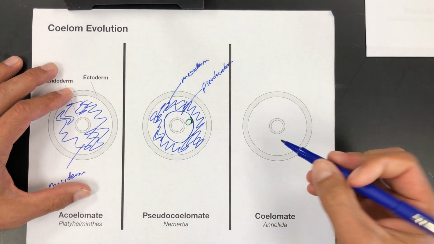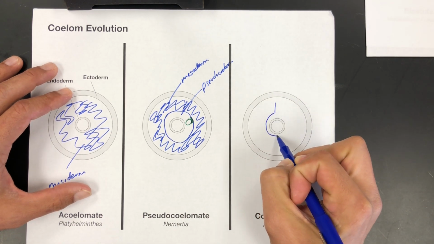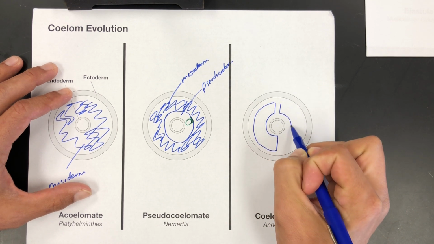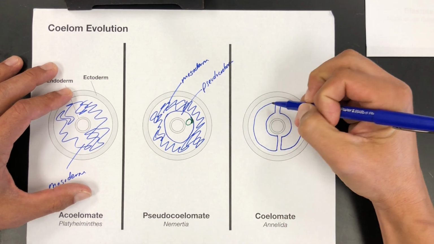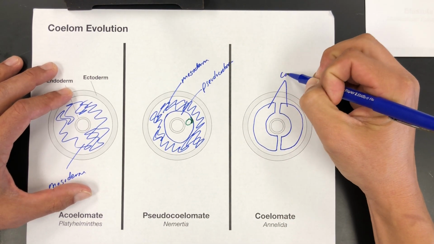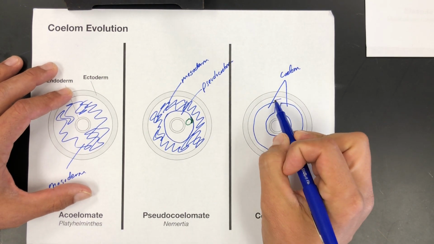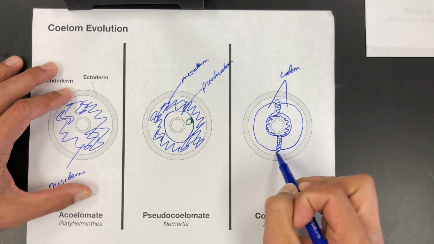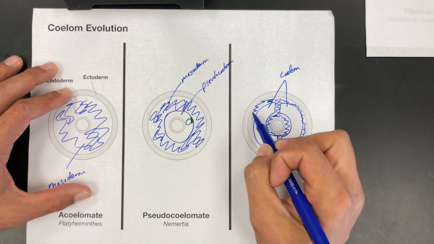So the best compromise is to have a truly coelomate animal. And what this means is that we have these empty areas within the mesoderm where new organs can evolve. And that's what this is. These two things that look like the letter C, that would be the coelom. And our mesoderm tissue is right in here. And so the benefit of this is that now, because we have this coelom, we have space for innovation.